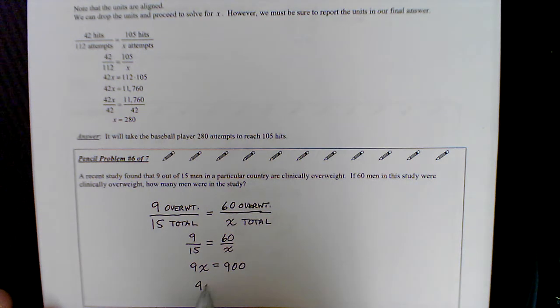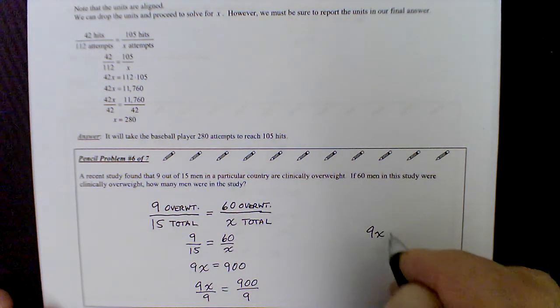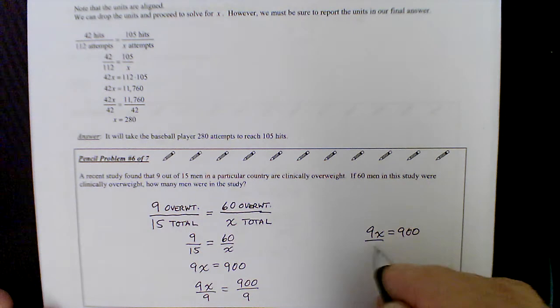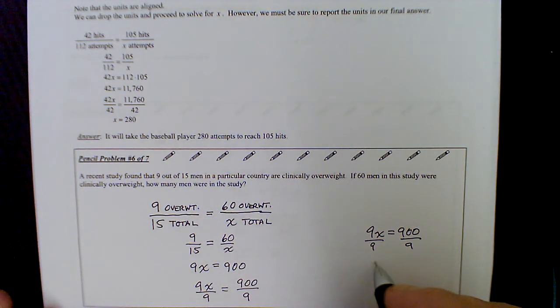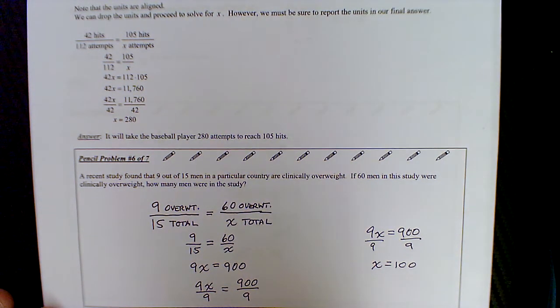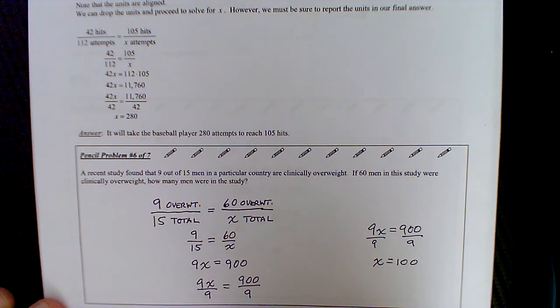and then we divide by 9, the coefficient of x. I always show an extra step for this division. I know a lot of you are just going to jump right in there, for example, and once you see 9x equals 900, it's okay to do this if you're confident and you're proficient enough. Just jump right in here and divide by 9. I showed an extra step, but no matter how you do it, you get x equals 100. And it is a word problem, so we could say 100 men were in the study.